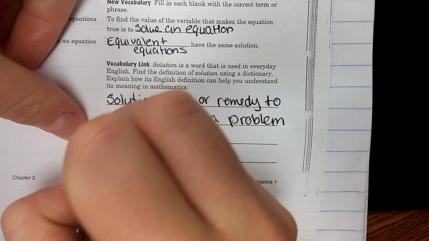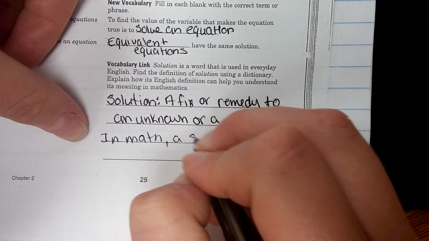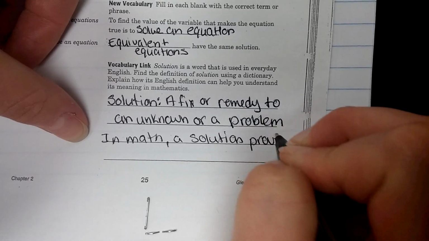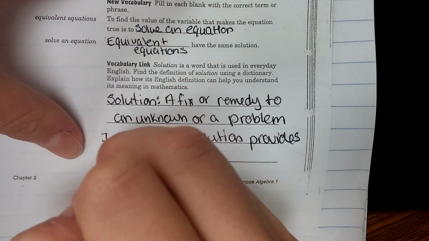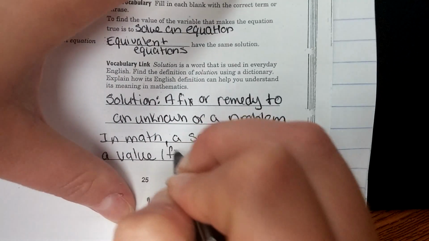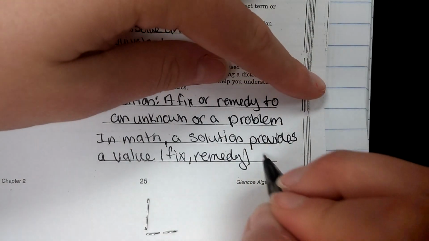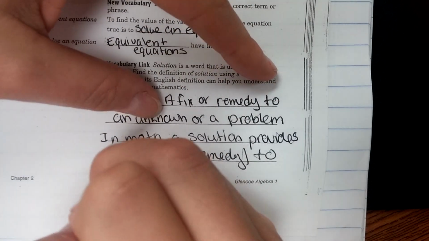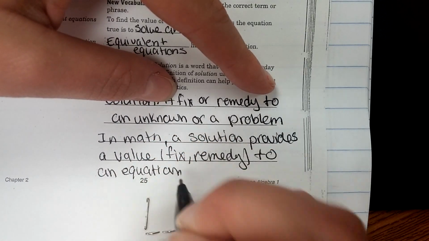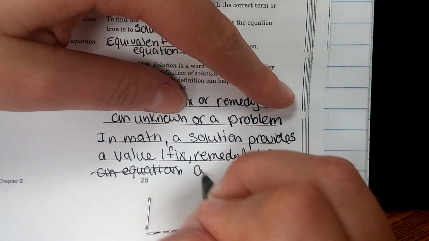Okay. In math, a solution provides a value, kind of like the fix or the remedy, to an equation, to a variable.